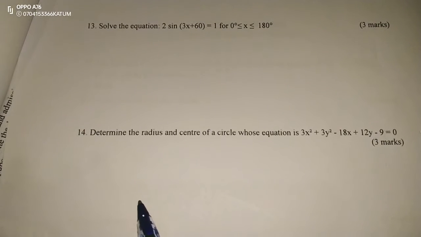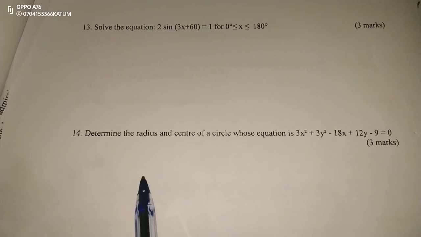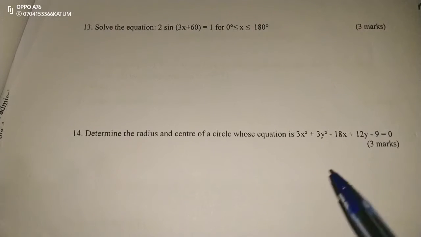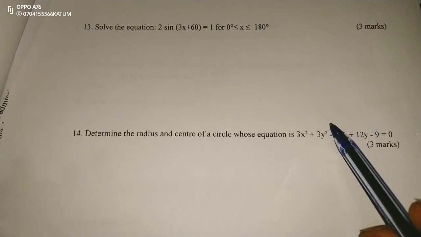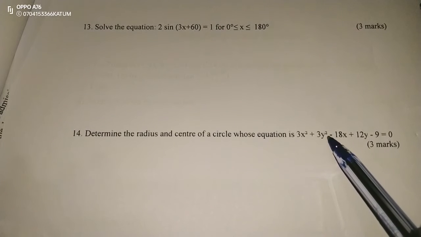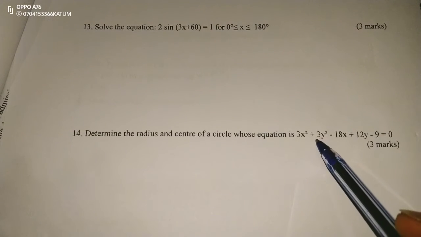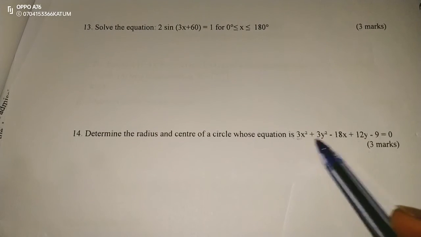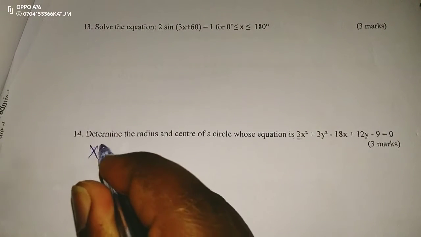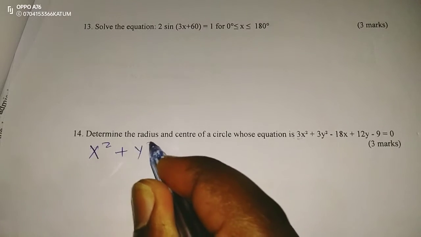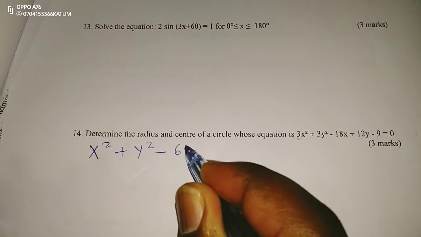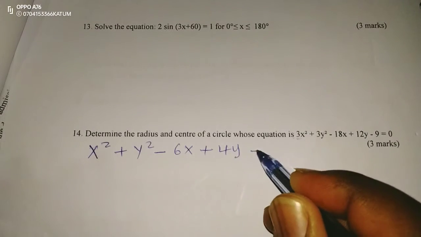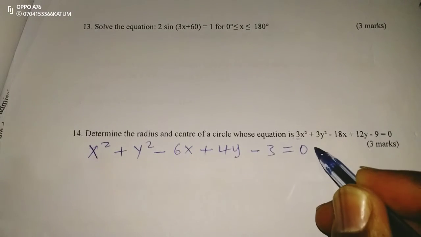So the first step in getting the center and radius of a circle, since we already have the equation, is ensuring that the coefficient of x squared and y squared is 1. We can see we have a common coefficient, so we can divide the equation through by 3 to have x squared plus y squared minus 6x plus 4y minus 3 equals 0.